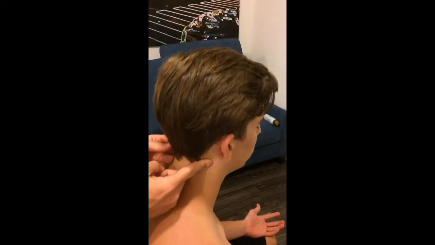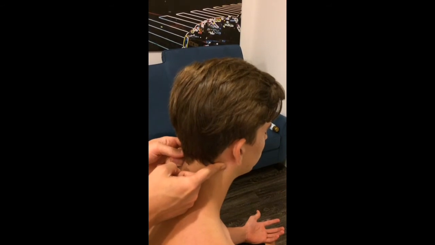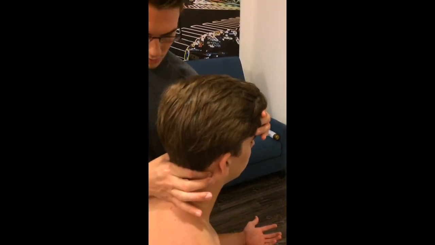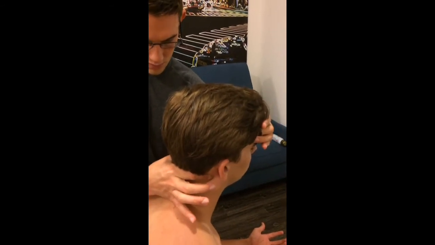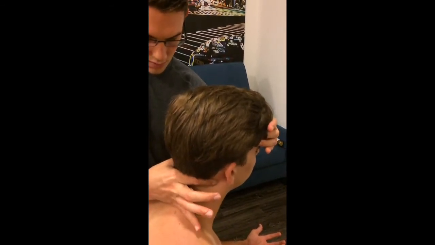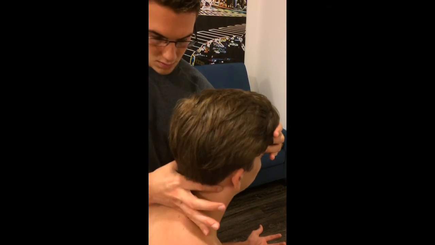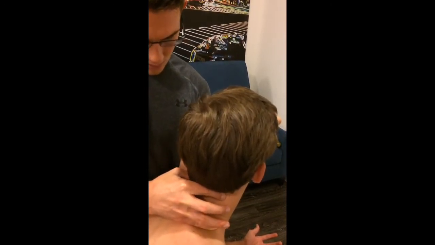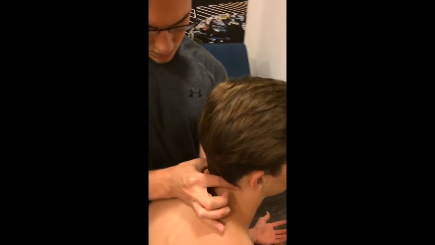So inferior to the mastoid. So wide grip on the lateral masses. Check for translation. Okay. Turn this way. Here I just evaluated the translation of the atlas.